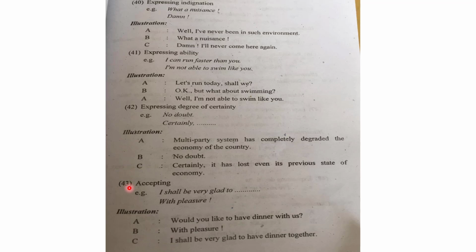The 43rd type is accepting, like if you accept something. So, I shall be very glad to do this, or, with pleasure. For example, A says, would you like to have dinner with us? B, with pleasure. C says, I shall be very glad to have dinner together.